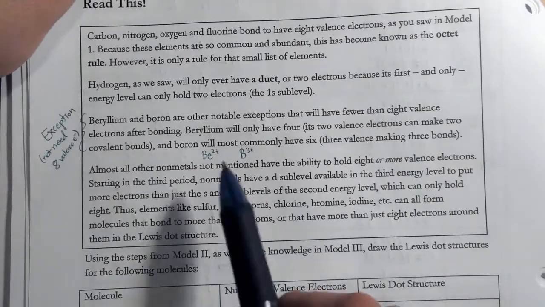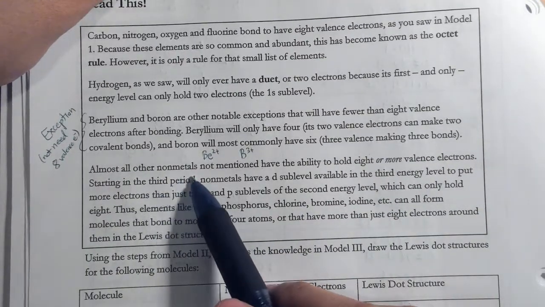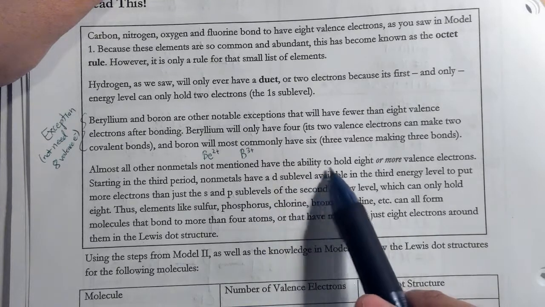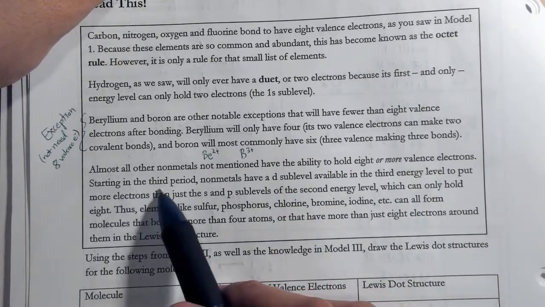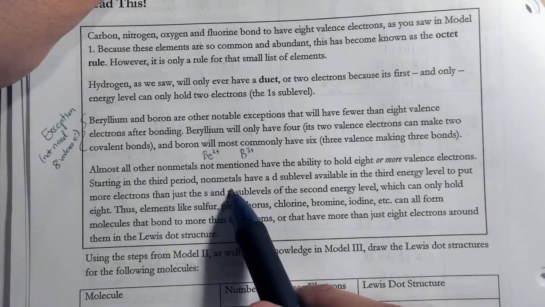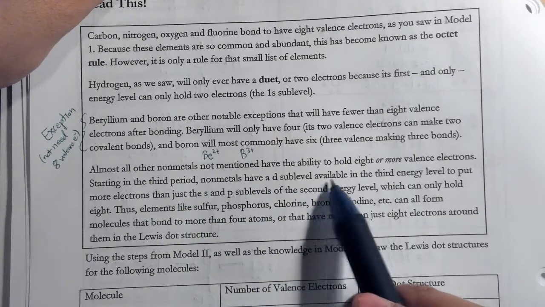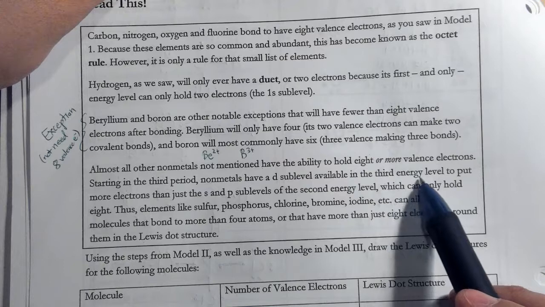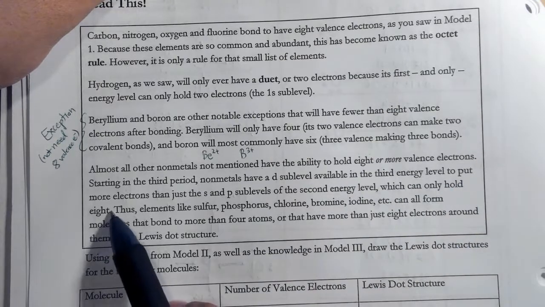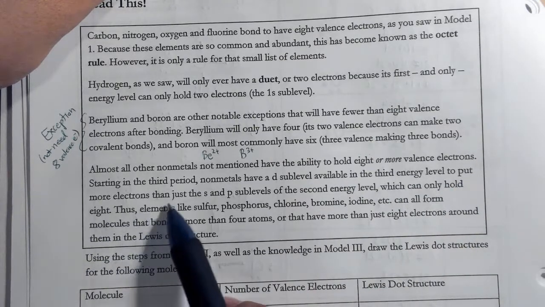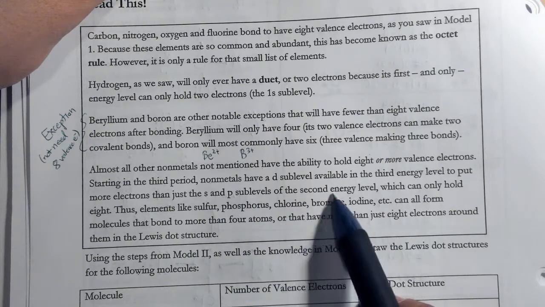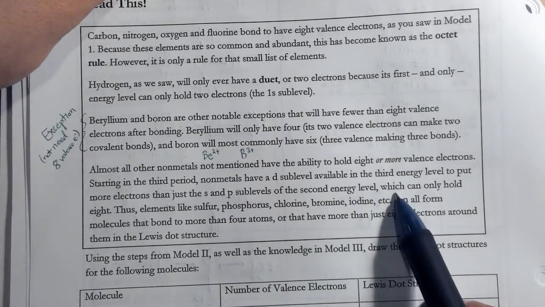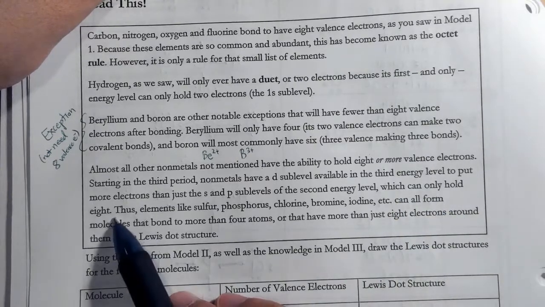Okay, next. Almost all other nonmetals not mentioned have the ability to hold 8 or more valence electrons, starting in the third period. Nonmetals have d sublevels available in the third energy level to put more electrons than just the s and p sublevels of the second energy level, which can only hold 8.